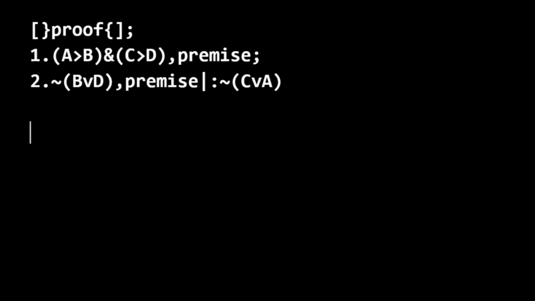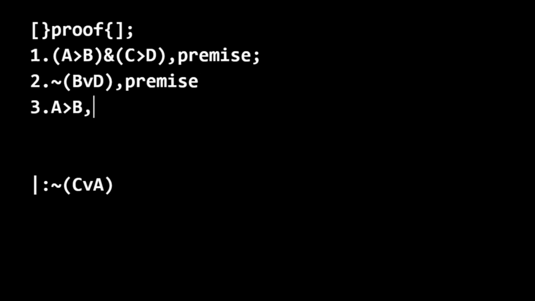We have this sort of problem to complete the proof, trying to prove neither C nor A from these two premises. In line 3, we can get A only if B from 1 by simplification.